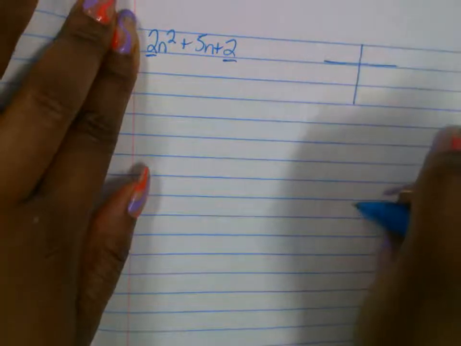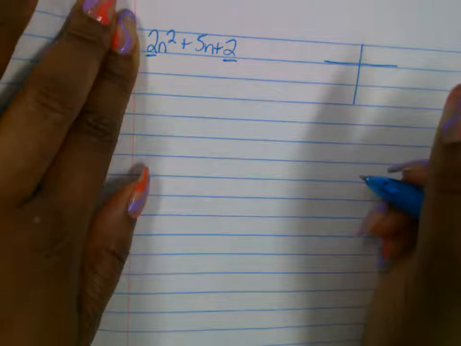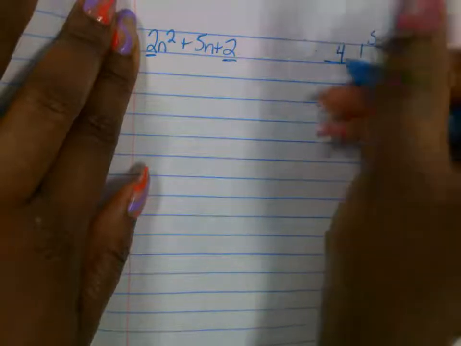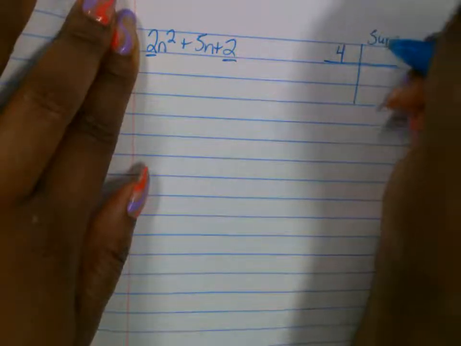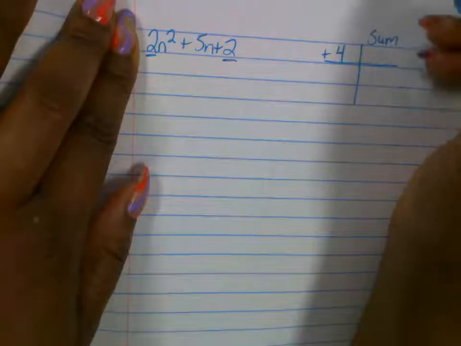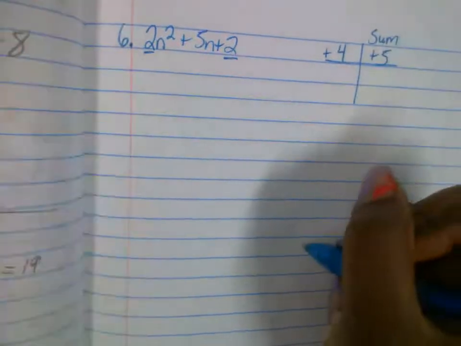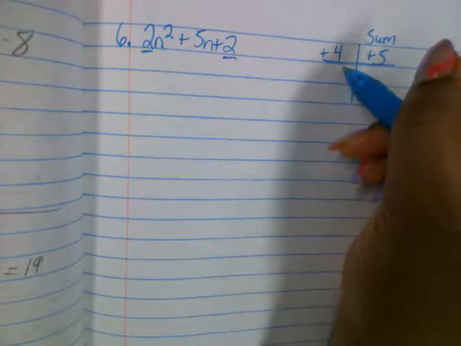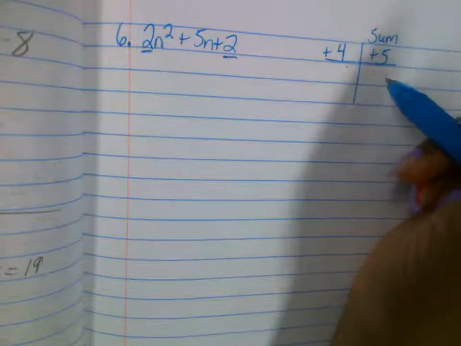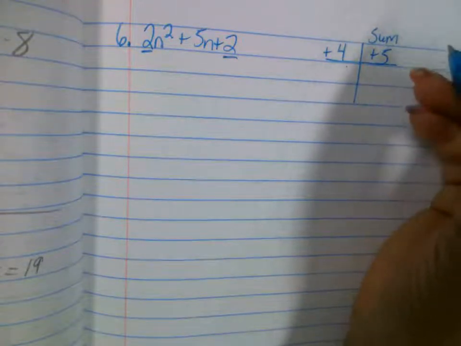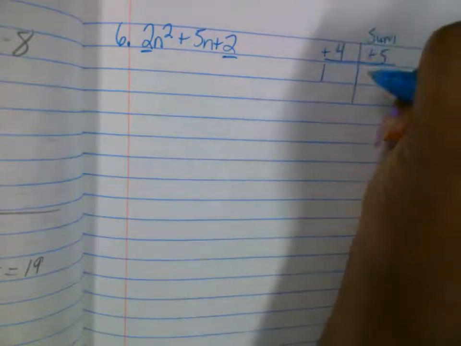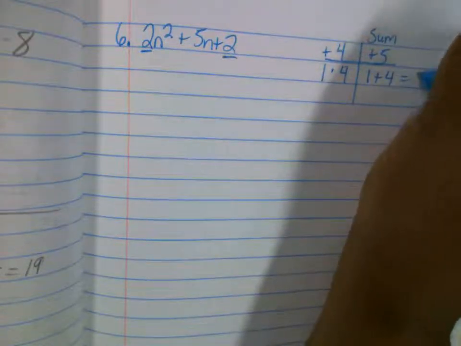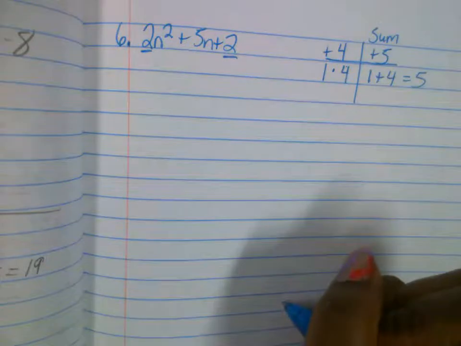When we multiply a positive 2 times a positive 2, what does that give us? That gives us 4. The sum of those factors has to add up to the middle number, which is what? Positive 5. What two numbers can be multiplied together to give me a positive 4, and when I add them together, it also gives me a 5? 4 and 1. Positive 1 times a positive 4. Okay? So we're using positive 1 and positive 4.